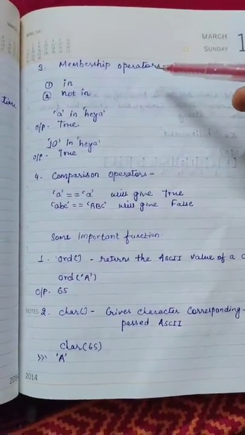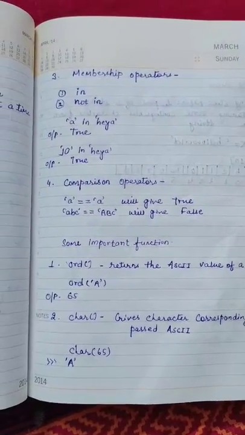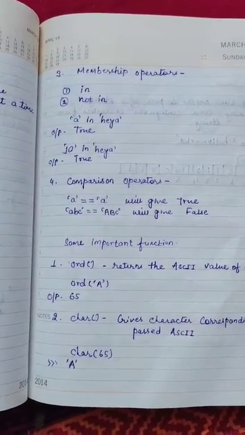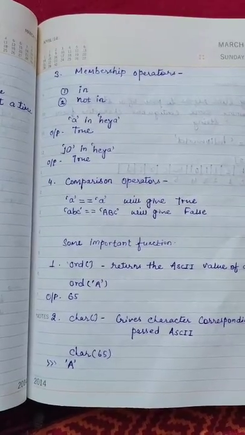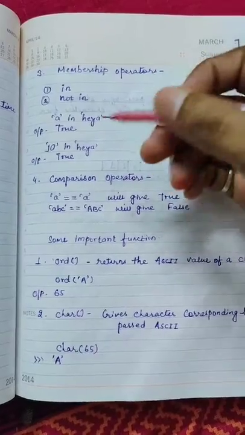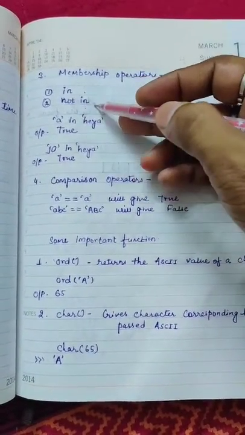Next is the membership operator, which is for checking existence. If a substring exists in a string, the value is true. If not existing, the value is false. There are two operators: first is in, second is not in.